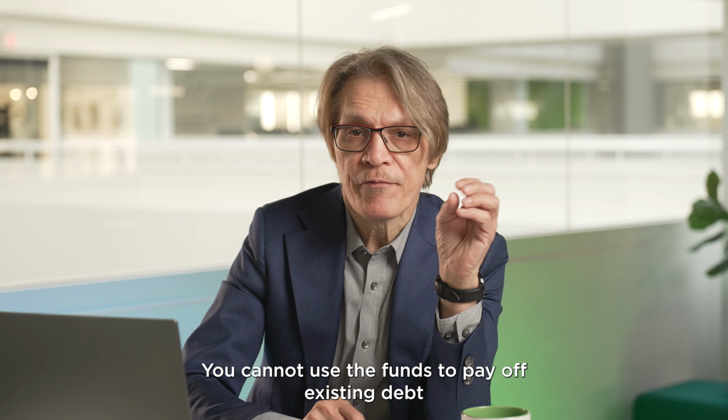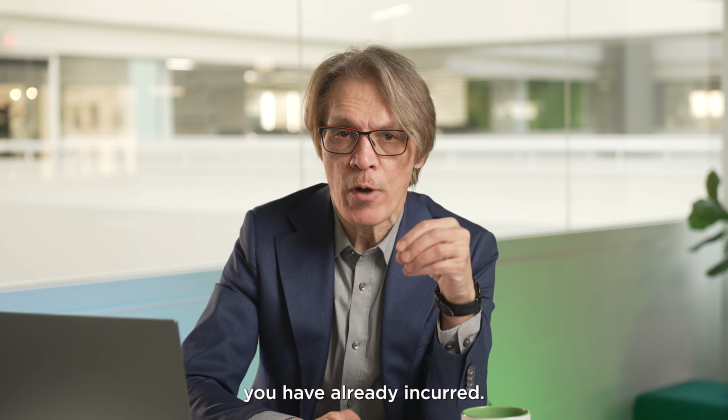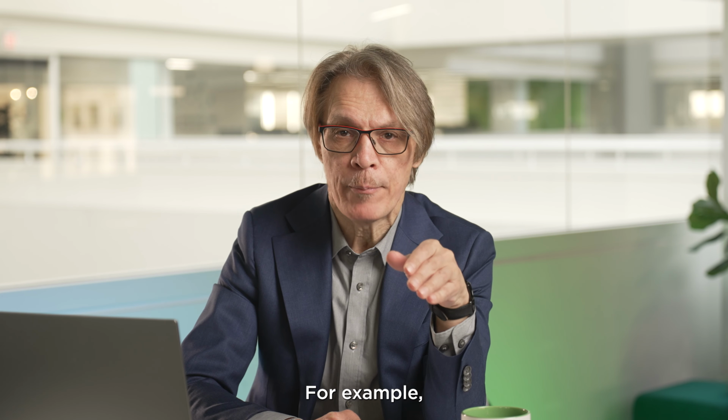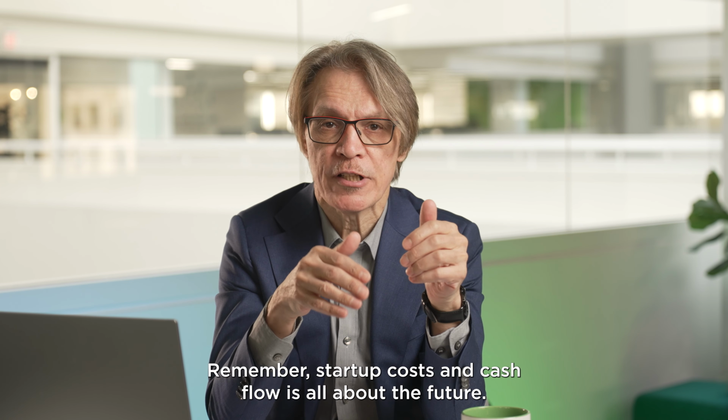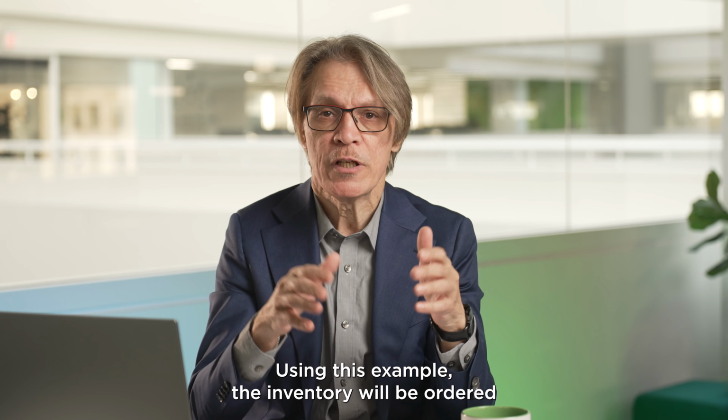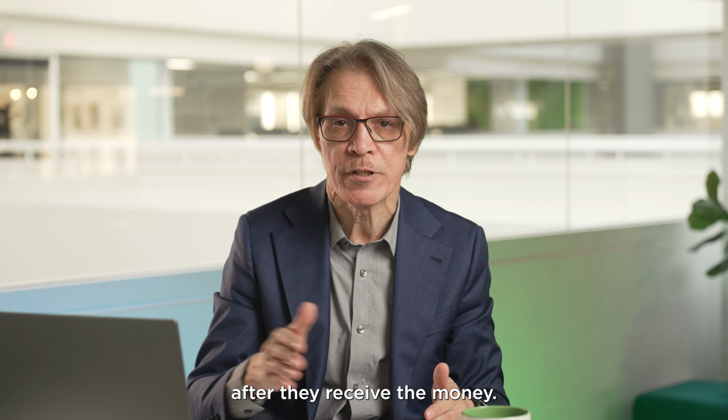You cannot use the funds to pay off existing debt you have already incurred. For example, if you've already ordered inventory and want the money to pay off that debt. Remember, startup costs and cash flow is all about the future. Using this example, the inventory will be ordered after they receive the money.